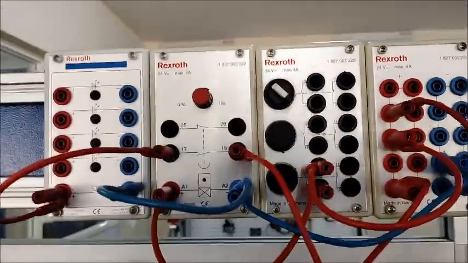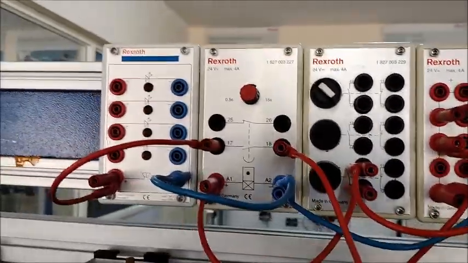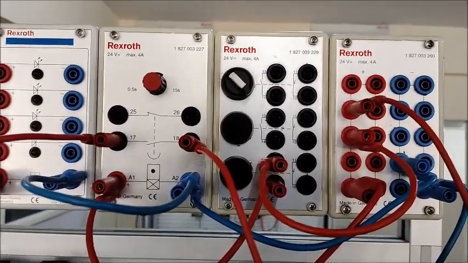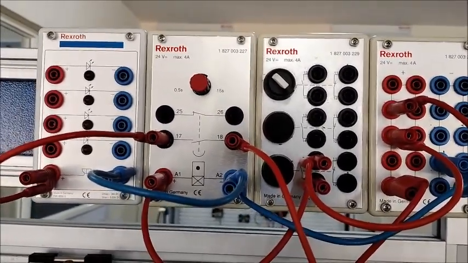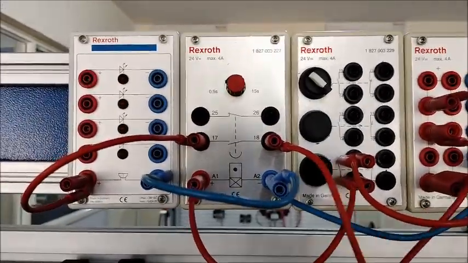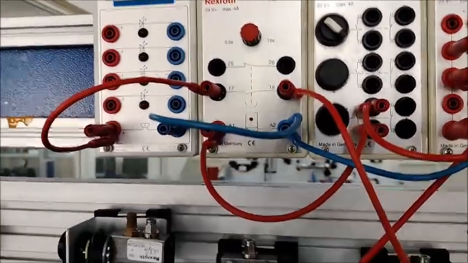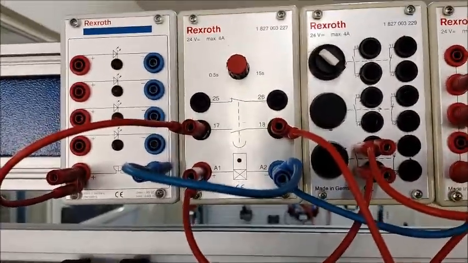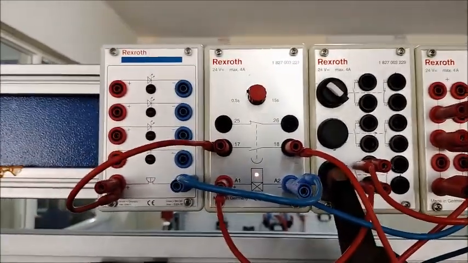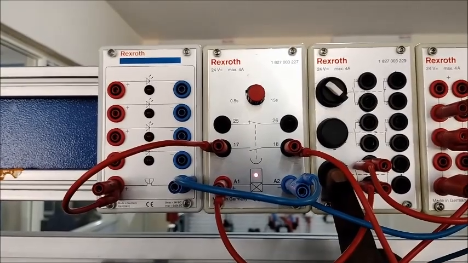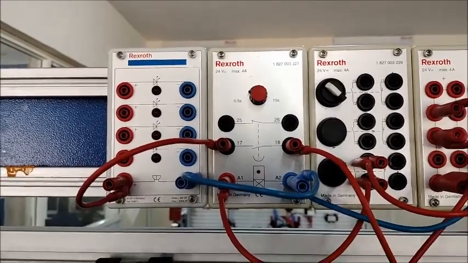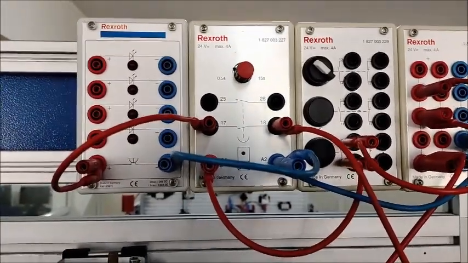We are going to switch on the main power. Now I'm going to switch on the switch. So now you can see that the time delay is on. That means after the delay you are getting the output.